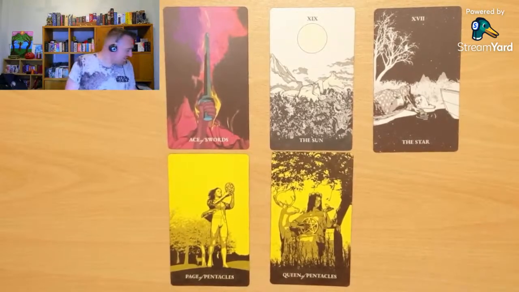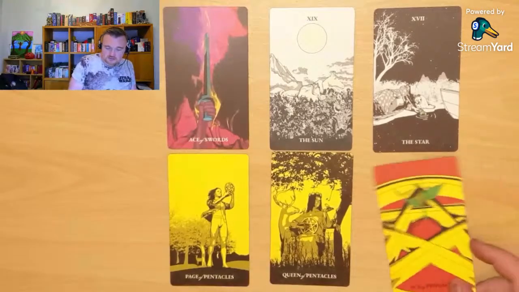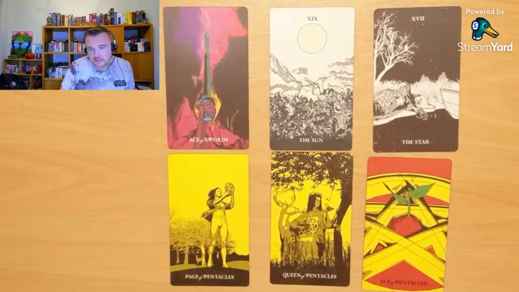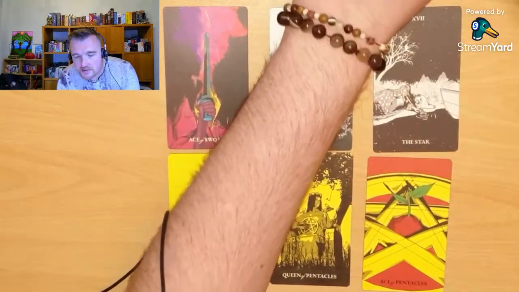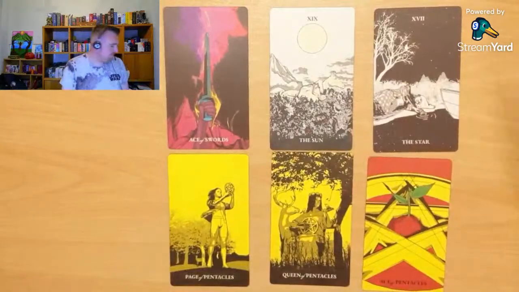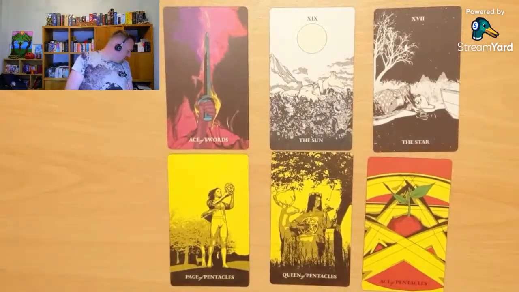Last card, card number 6 is defeat. So this symbolises the journey that is undertaken in search of a person's goals. It also stands for how someone fulfills their experience. Lots of Pentacles cards for me. So 6, defeat. The journey that's undertaken in search of a person's goals. It also stands for how someone fulfills their experience.